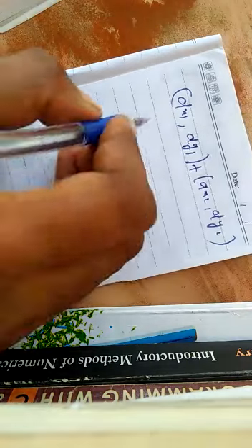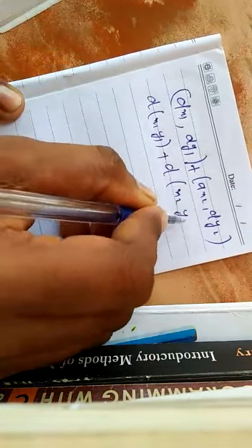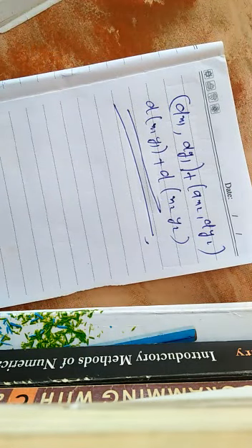So that is alpha (x1, y1) plus alpha (x2, y2). So we get the distribution of scalar multiplication.